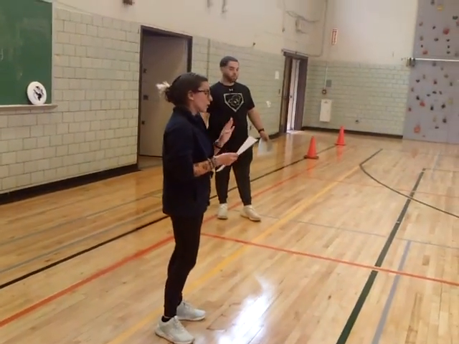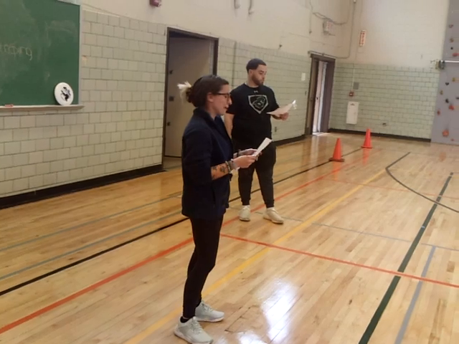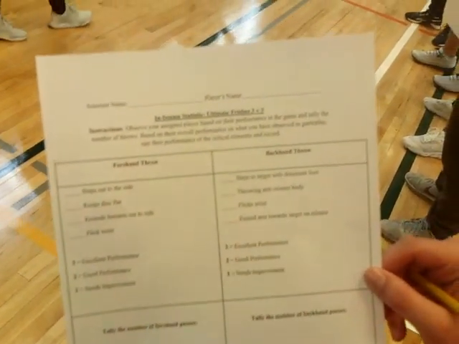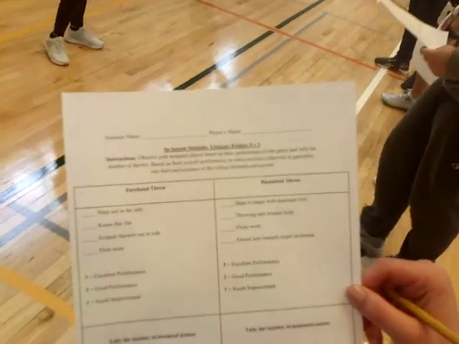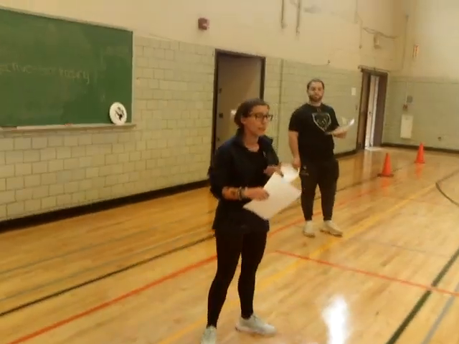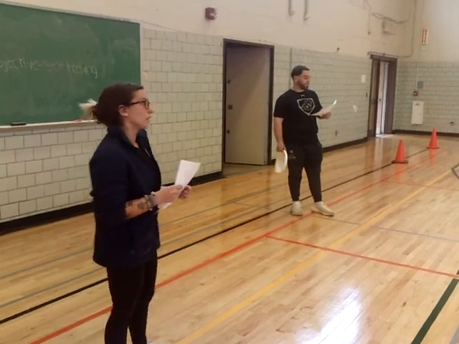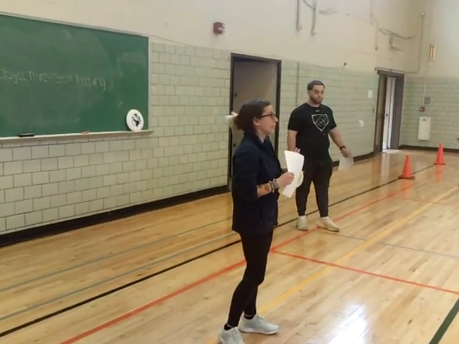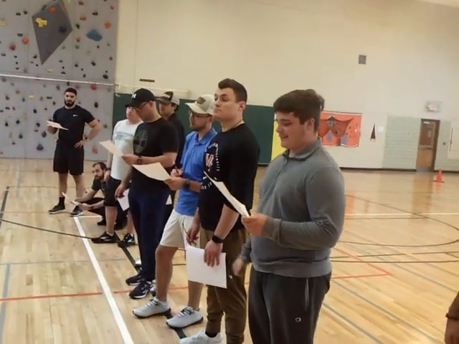So the instructions, if you look on the paper, say observe your assigned player based on their performance in the game and tally their number of throws. So the number one thing that we want to focus on first is making sure we know who our assigned player is and tallying how many throws they are passing. Okay, who remembers our two main passes in Ultimate Frisbee? Yes. Forehand and backhand. Very good.